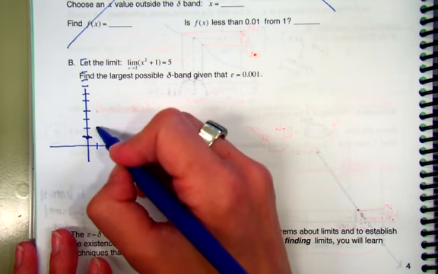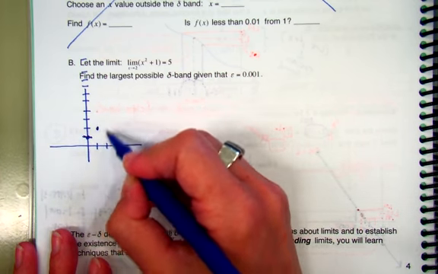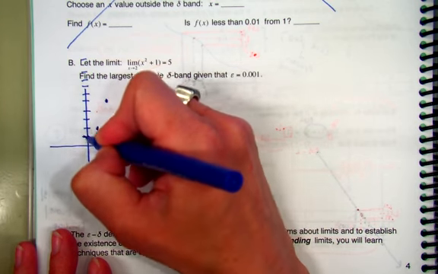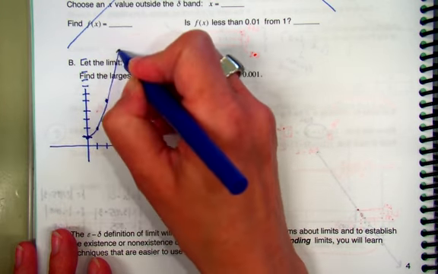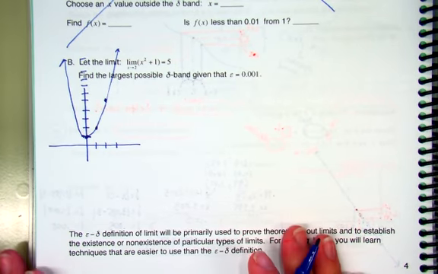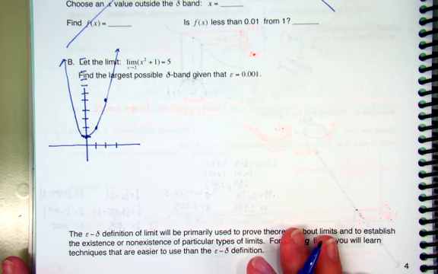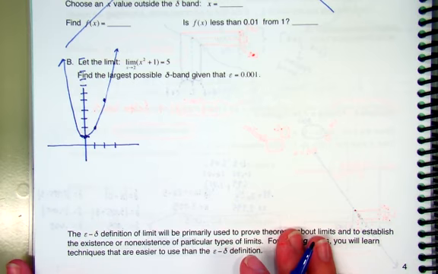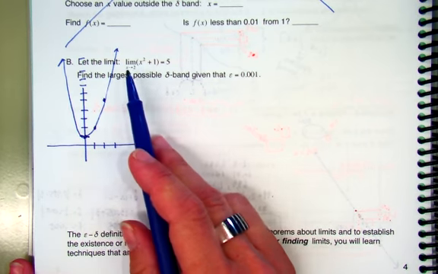At 2, squared is 4, I'd be at 5. And so this would be my graph. Something like that. Pretend that looks like a parabola. We're on B. Yeah, we skipped A. Okay, so there's our graph, and we're trying to find the limit as x approaches 2.